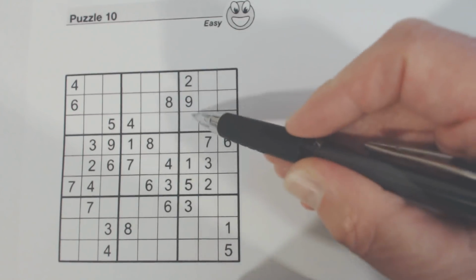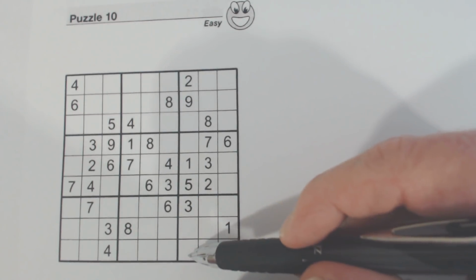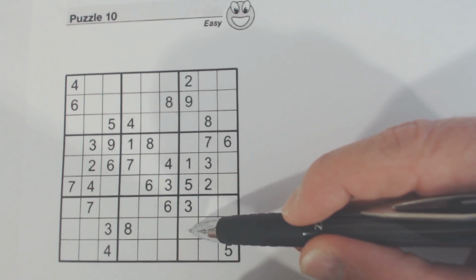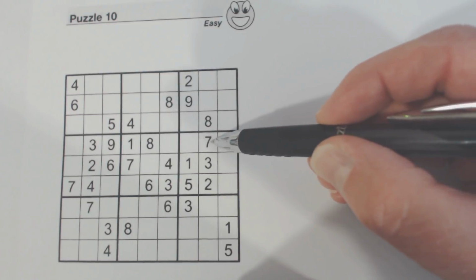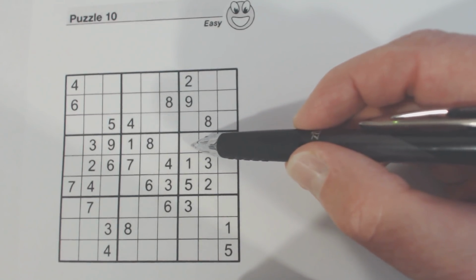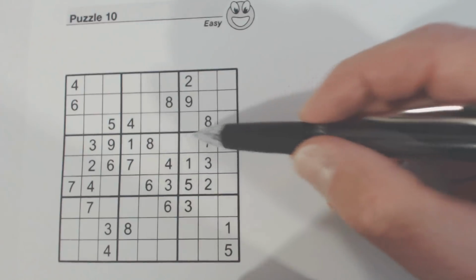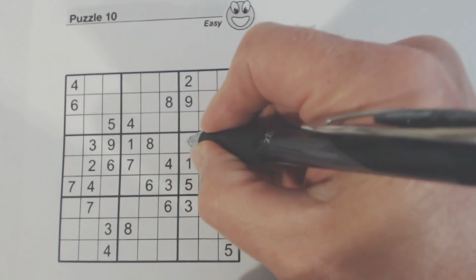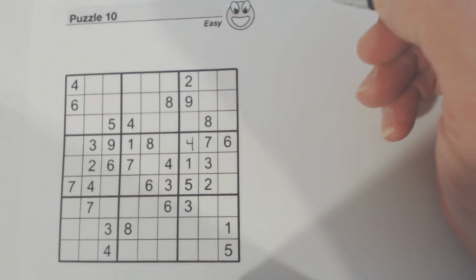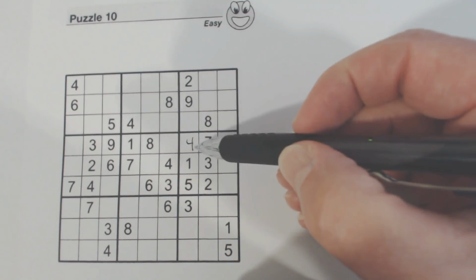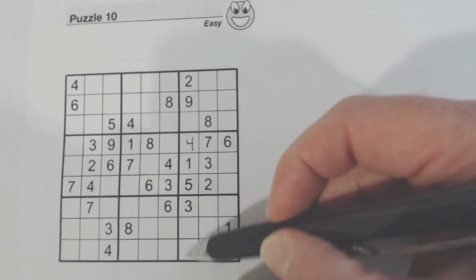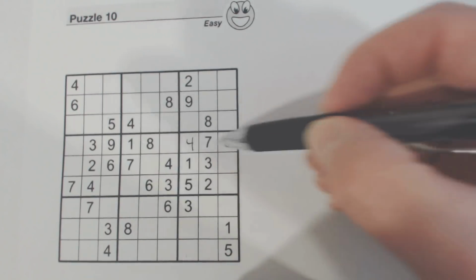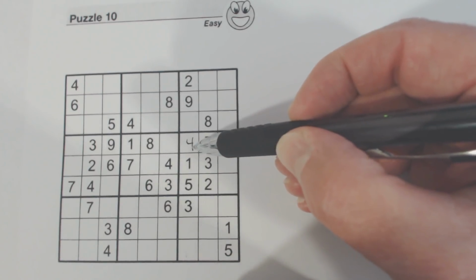We need 4, 6, 7, and 8. Here we have a 4, so that's a 6, 7, or 8. Here we have an 8, so that's a 4, 6, or 7. Here we have a 6, 7, and 8. Oh, so that's a 4. So we found 3 of the 4 numbers, and we're able to solve that cell because of it. Okay, now once you've filled in that 4, what's left on the rest of it? 6, 7, and 8. You'll see the 3 numbers that are left once you fill in the number you just solved.